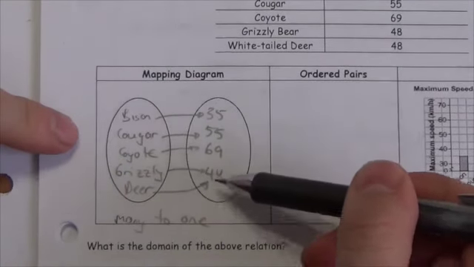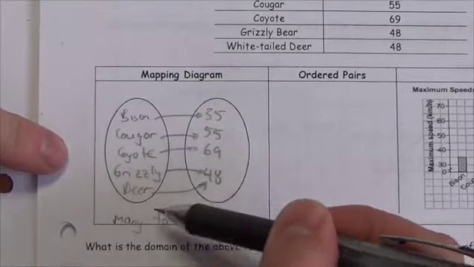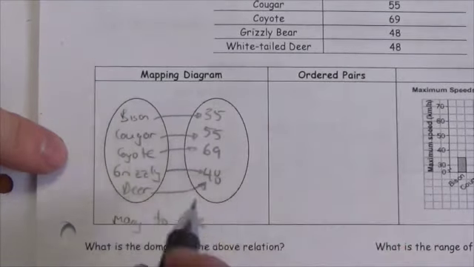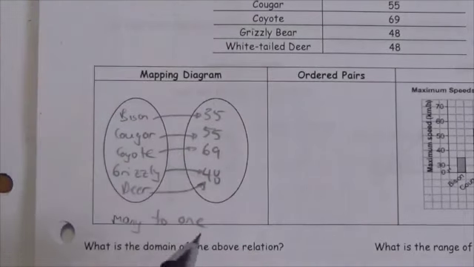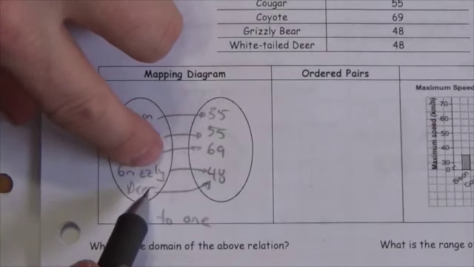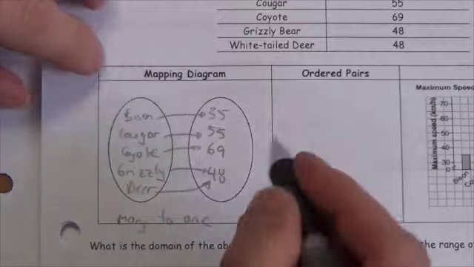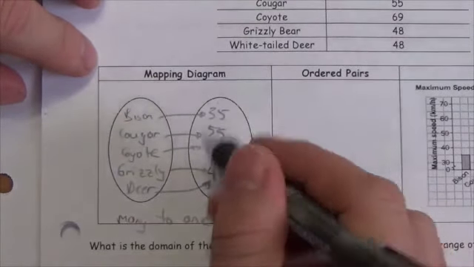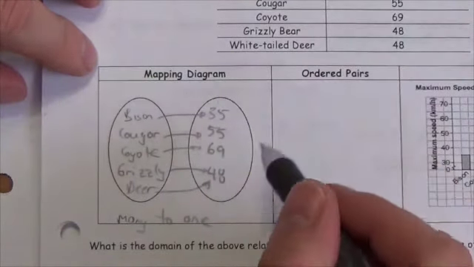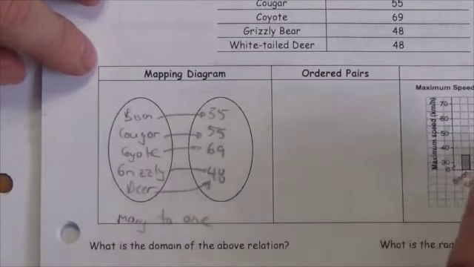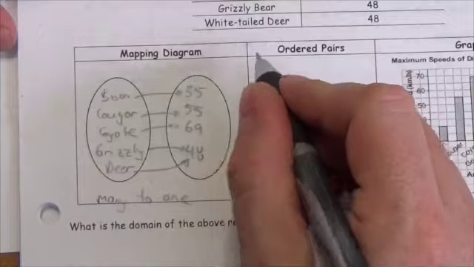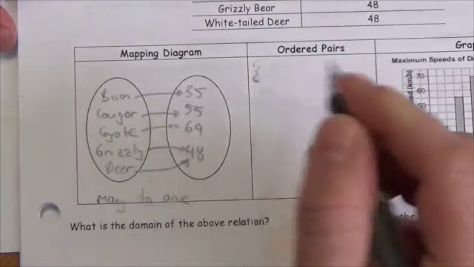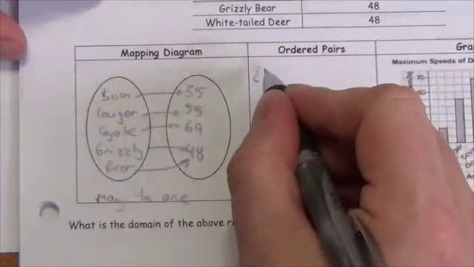If I was to write out the 48 two times here, grizzly to 48, deer to 48, it would be less obvious that this relation would have this property where you've got more than one object pointing at the same object for the dependent variable, basically in the range here. Now, as ordered pairs, again, this makes it kind of weird to write it like this, but that's okay. You don't really think about this sort of thing as an ordered pair, but that's okay.